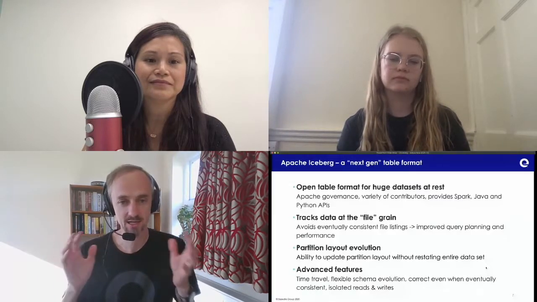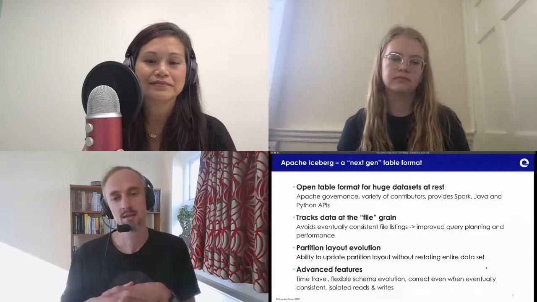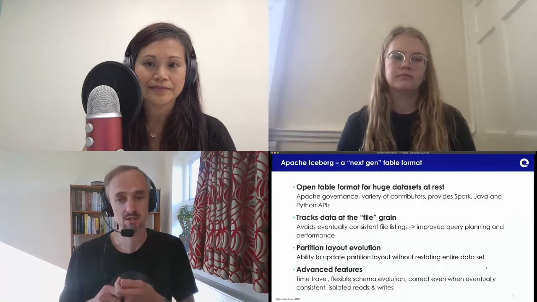So these are things like time travel, which is especially useful for things like model training and machine learning. There's flexible schema evolution, so you can evolve how you model your data over time, or potentially even have producers and consumers of the data having slightly different views over the same data set. And it then aims for a high level of data correctness and consistency, which we think is crucial when you're making important business decisions on your data. And it allows for concurrent data processing with isolated reads and writes.